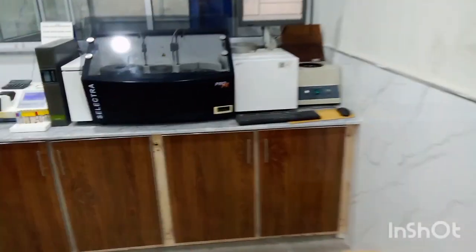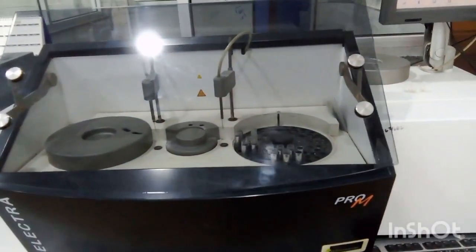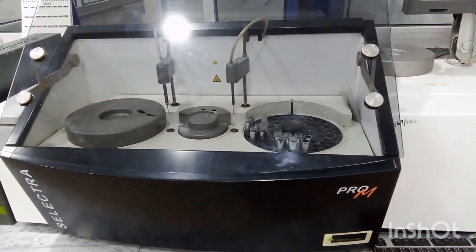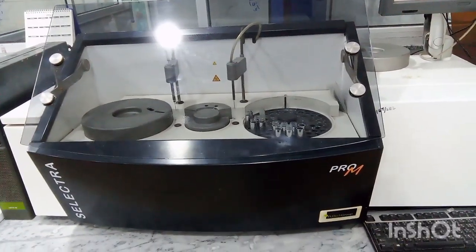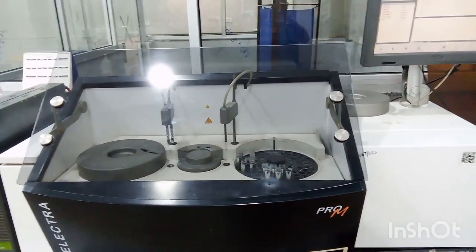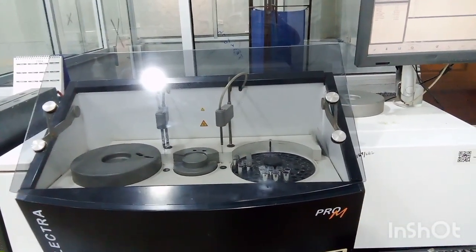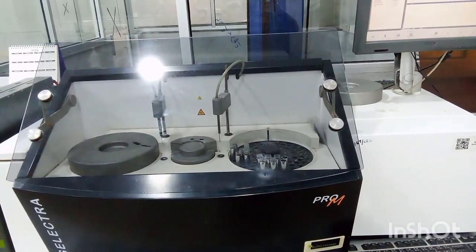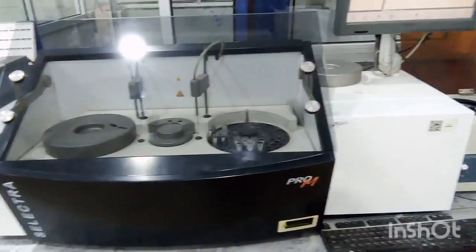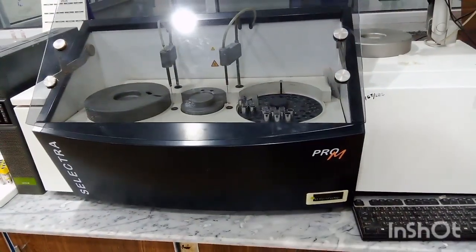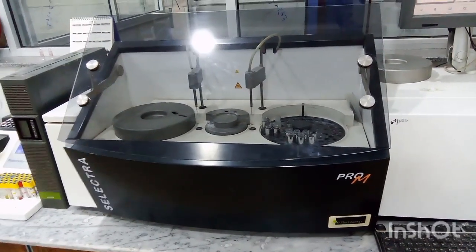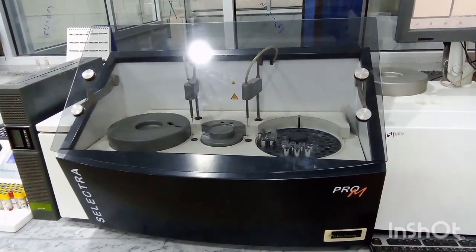Now next we move towards Selectra. Students, this machine Selectra Pro M, it performs routine chemistry tests like renal parameters, liver function tests, cholesterols, lipid profile complete. This is called Selectra machine.